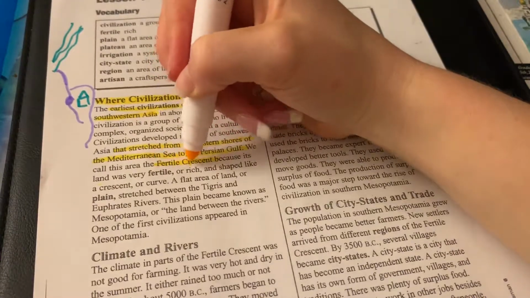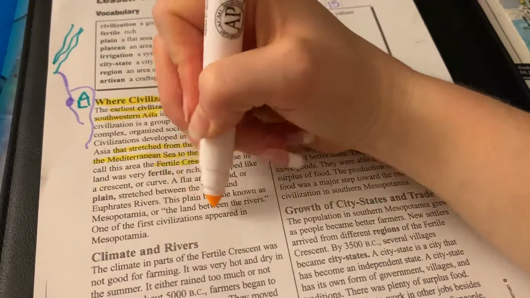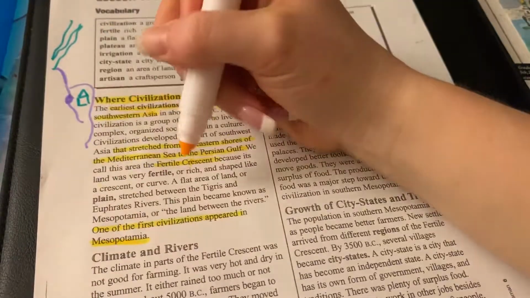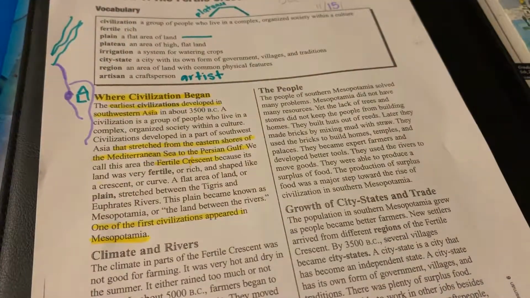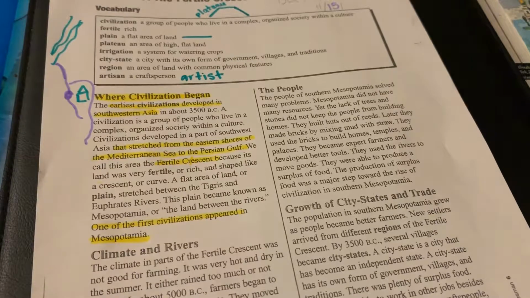And within the Fertile Crescent, a lot of civilizations, one of the first civilizations appeared in Mesopotamia. And Mesopotamia is in part of the Fertile Crescent that had especially fertile land because it was right in between the Tigris and Euphrates rivers. So I just want to show you this picture really quick.